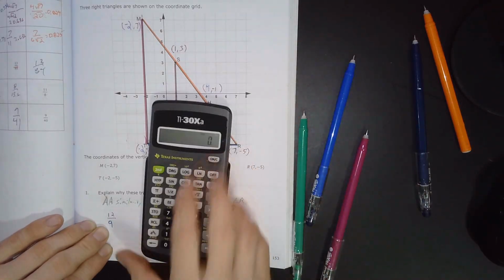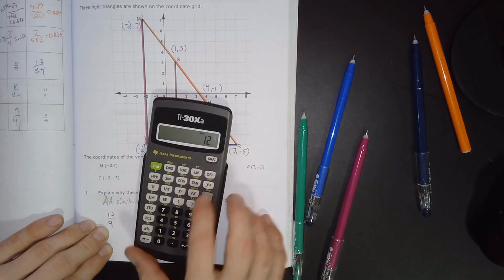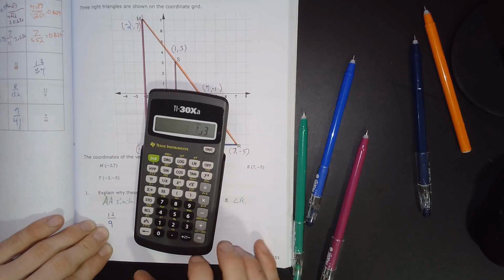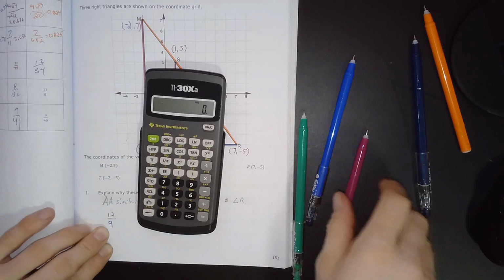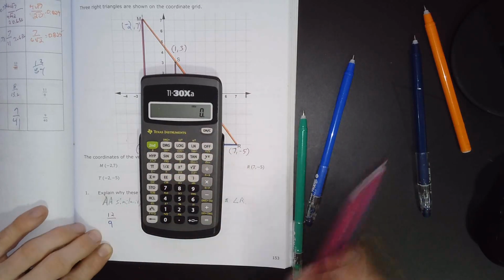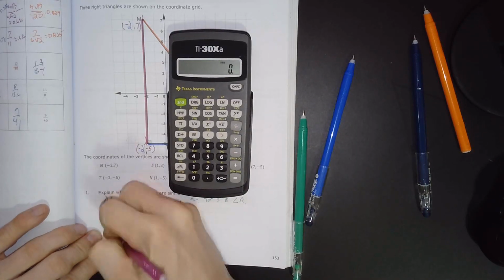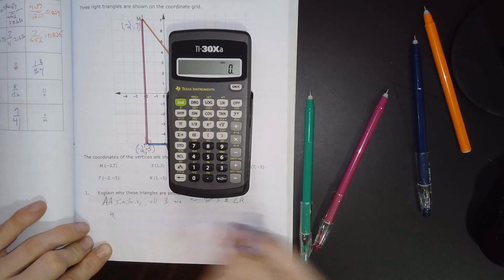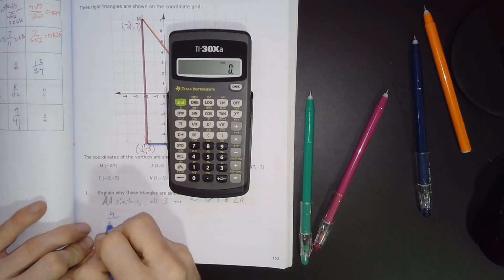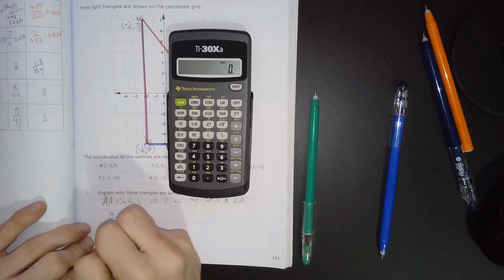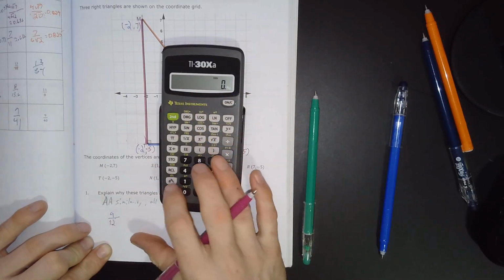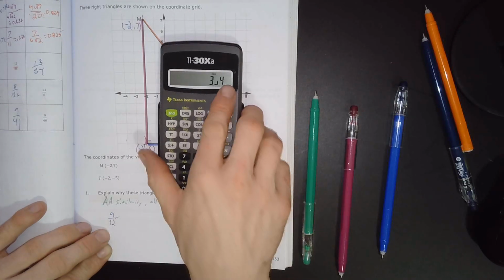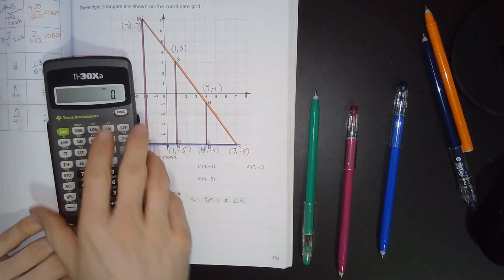That equals, oops, 12 ninths equals, let me do 9 over 12. 9 over 12 equals 3/4. Okay, so let's see if that one, how about this one?